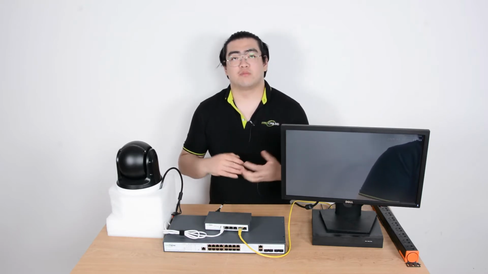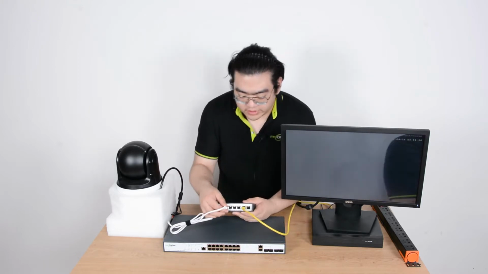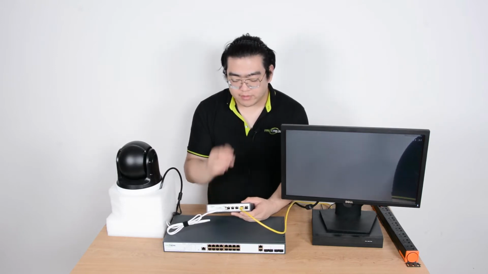If we're setting up this IP camera system for our personal residence, like our home or a private property, we don't really need a managed PoE switch. An unmanaged PoE switch will do all the job. An unmanaged PoE switch is really easy to operate. It's a plug-and-play device like this one right here. It's very small, and all we need to do is just plug the Ethernet cable in the right place.